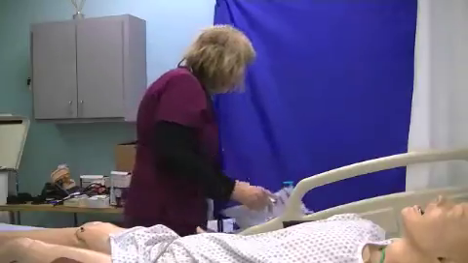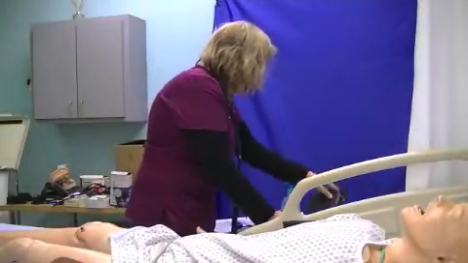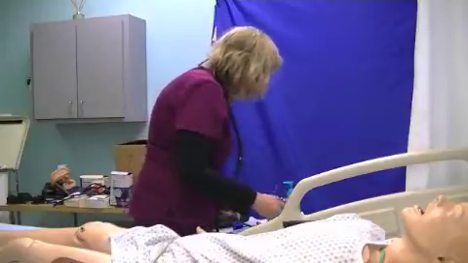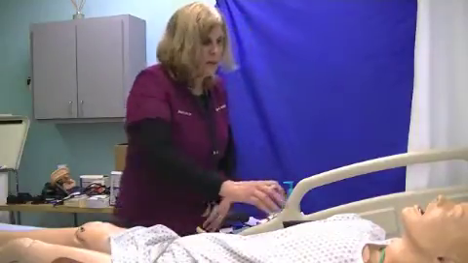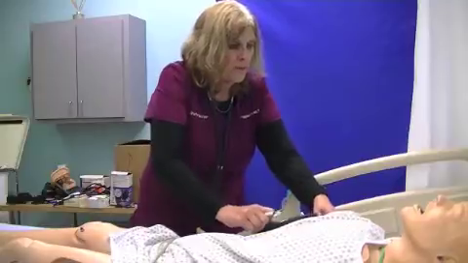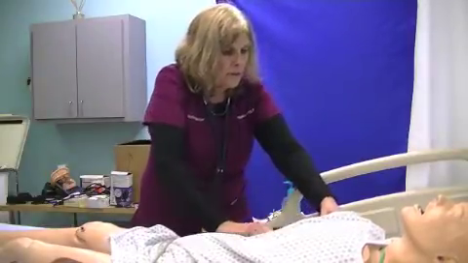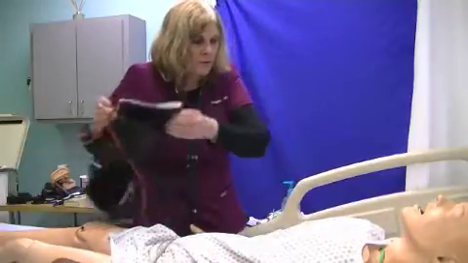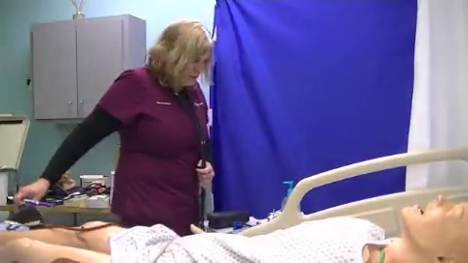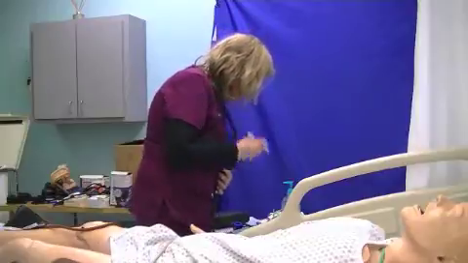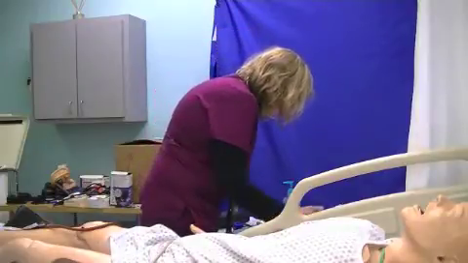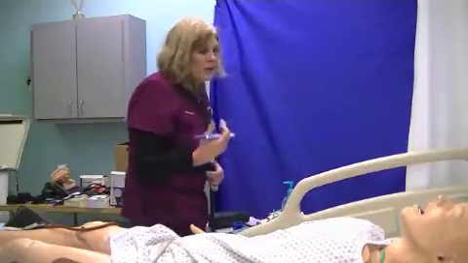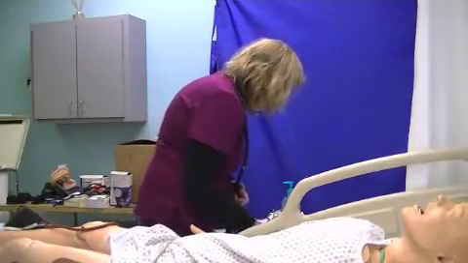If I didn't get the reading right away, I'm going to make sure that I wait 2 minutes in between readings before I pull it up. I'm going to make sure I take this off their arm, because I've seen people with blood pressure cuffs stay on too long, and it caused their arm to turn blue. Okay, so I'm going to make sure I take that off. The reason we wait 2 minutes in between readings is because we allow the vessels to return back to normal.